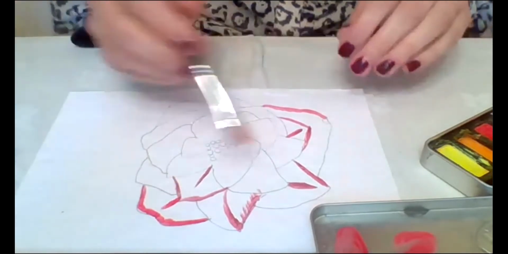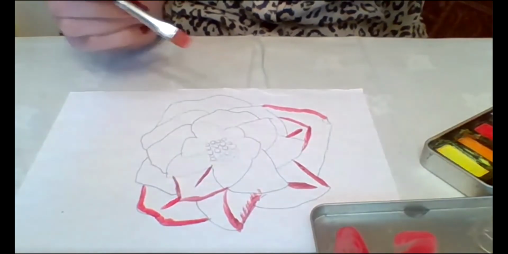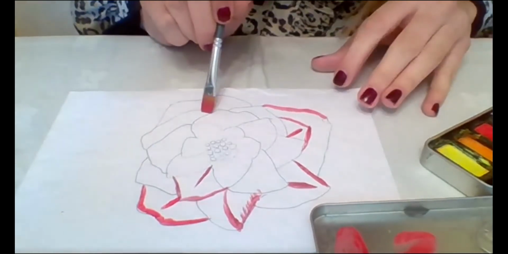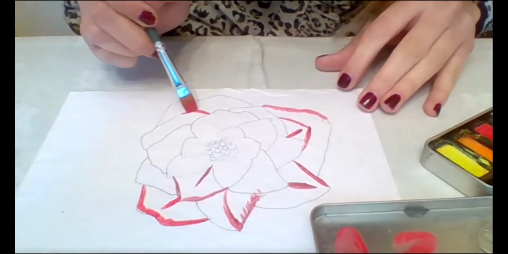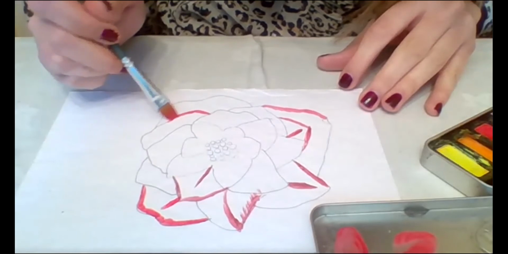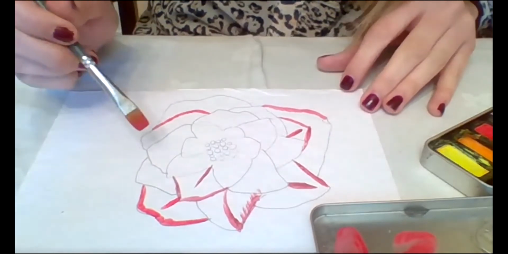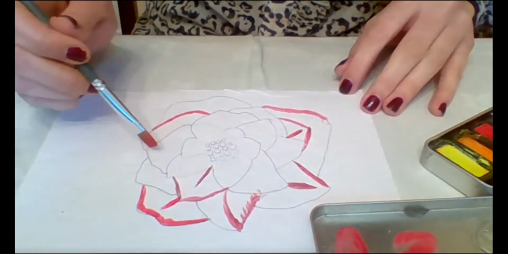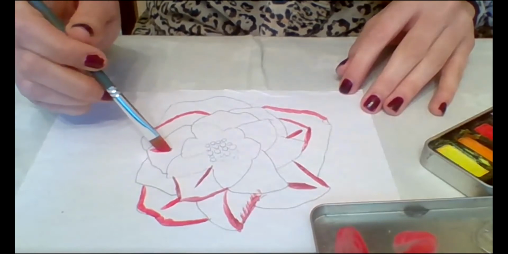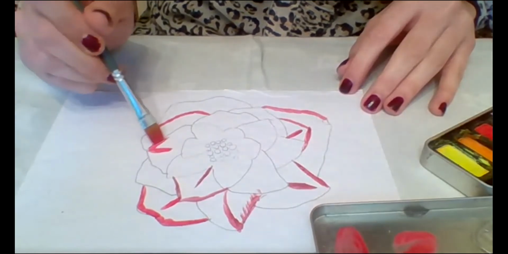It's almost like I'm sketching out all of those dark pieces first. Under here it's quite shadowed, so it's quite dark around this part too. I've got another crease in this leaf here. Sorry, not leaf, petal.